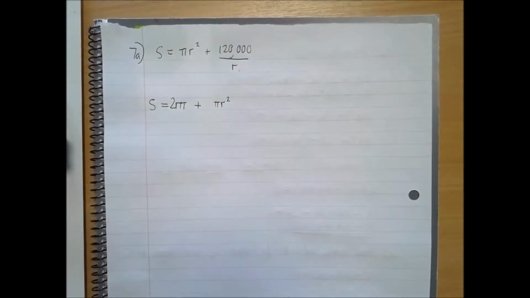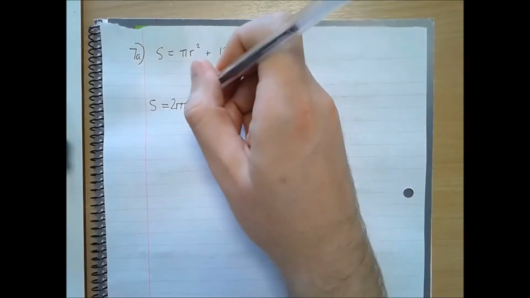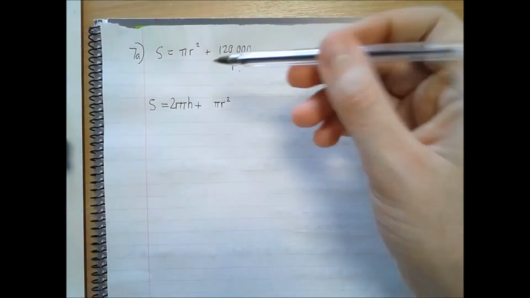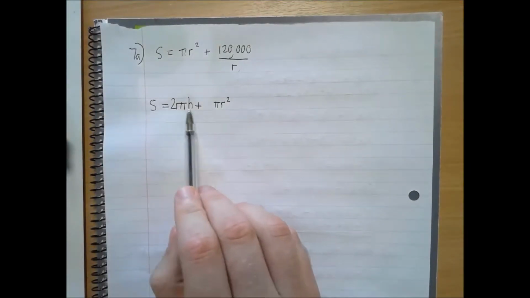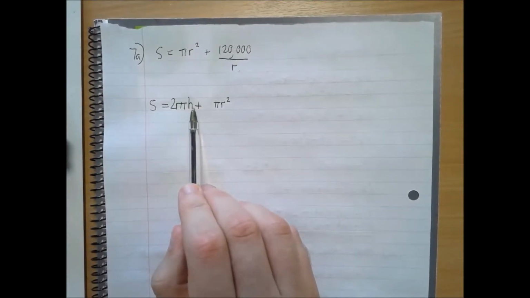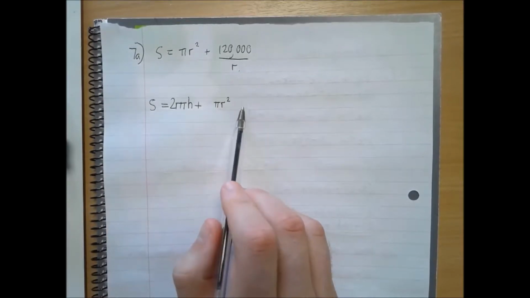And just back to this, 2 pi r, and then we're times-ing it by h, because we've got all the loops as you go along the cylinder. So the curved surface area of the cylinder is 2 pi r h, and then our base is just pi r squared.